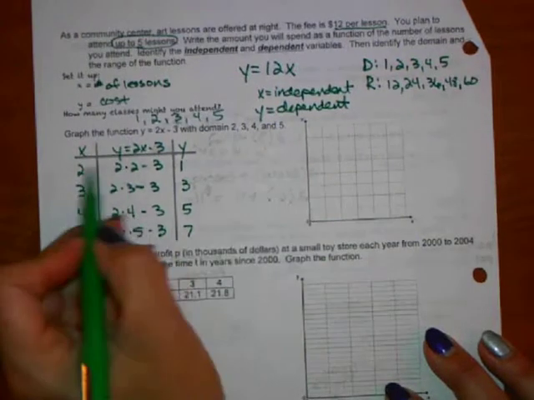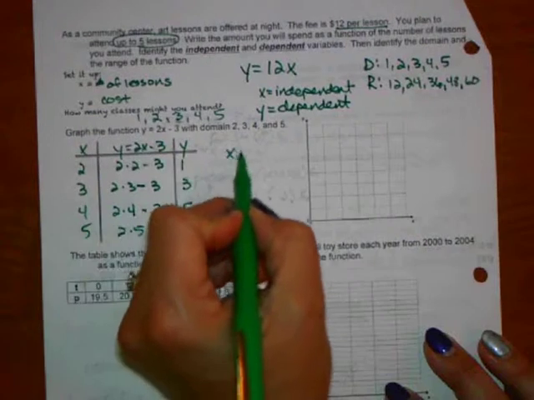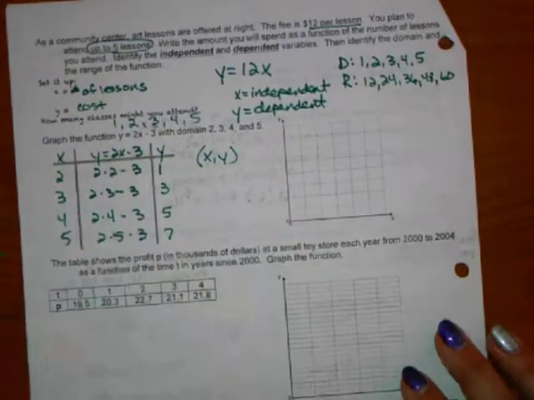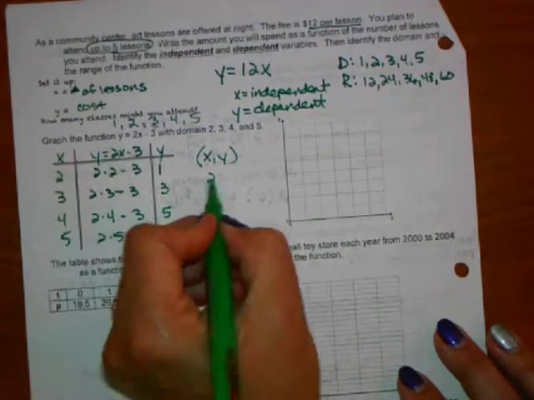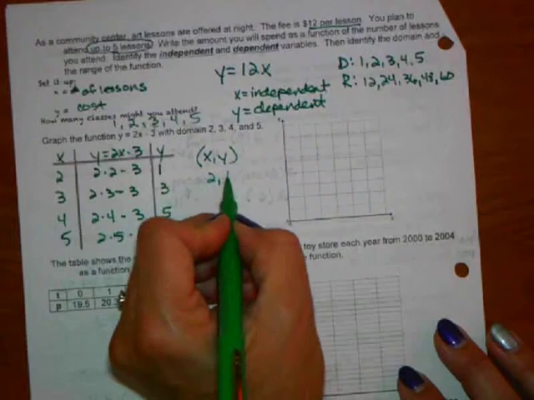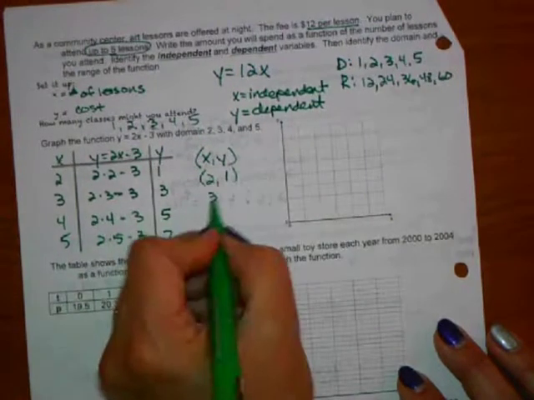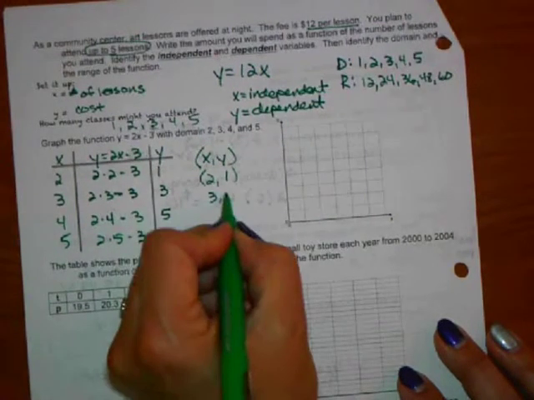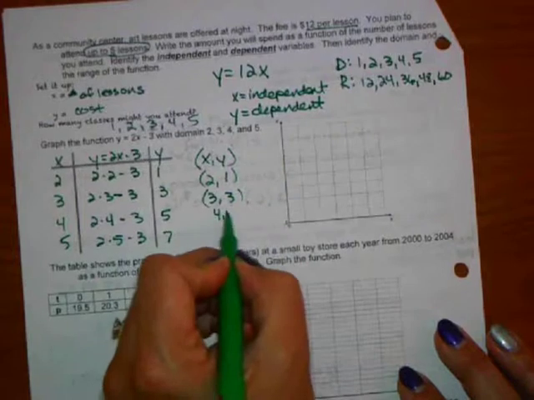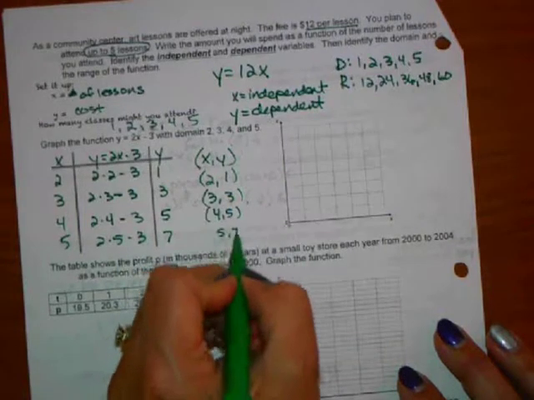Okay. These represent ordered pairs, don't they? Remember, x and y is an ordered pair. So if x is 2, what does it poop out? 1. There's their first ordered pair. If x is 3, it poops out 3. There's the second ordered pair. You see where we're going here. 4 and 5, 5 and 7.